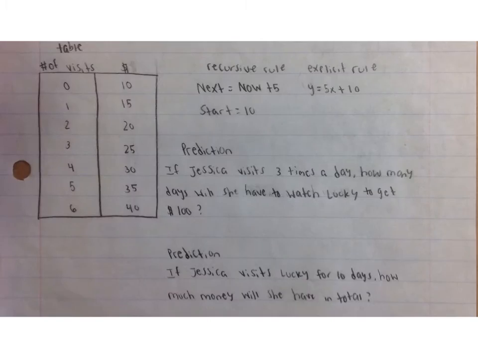So on this slide, there's our table and our equations. The starting value is 10, as you can see in the recursive rule and explicit rule. The recursive rule is next equals now plus 5, and the start is 10. The explicit rule is y equals 5x plus 10. On the next slide, I'll be showing you the graph.